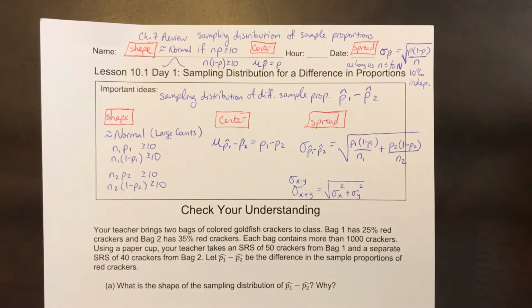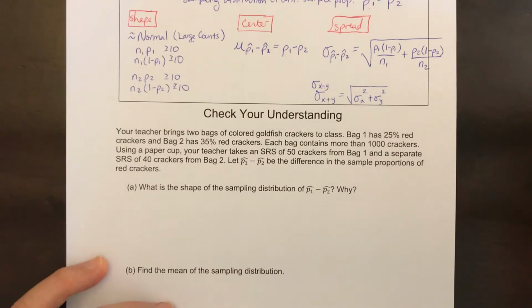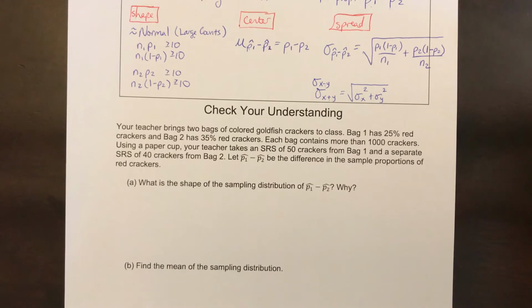Okay, so that's the shape, the center, and the spread. So the last thing we'll do here, let's go ahead and practice calculating this. Let's do an example.